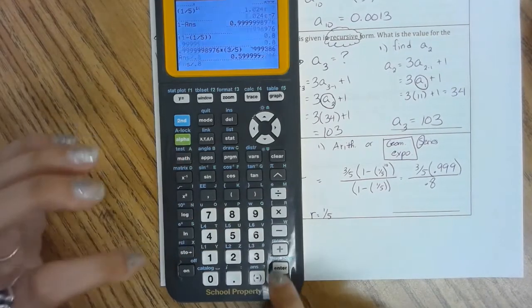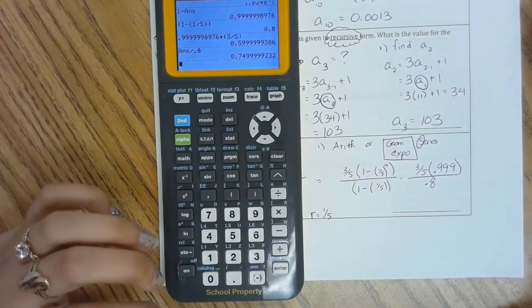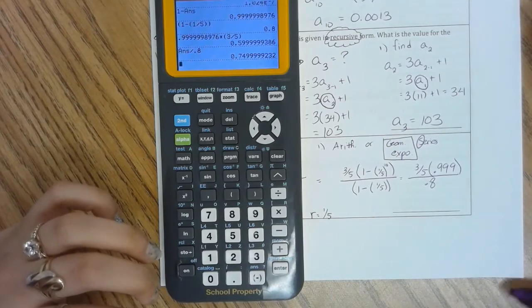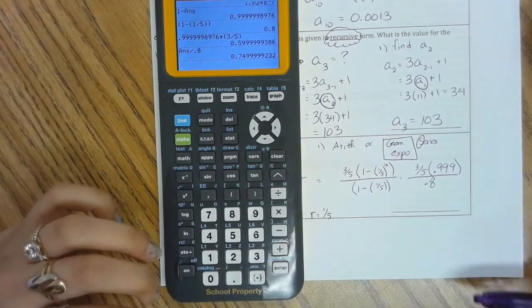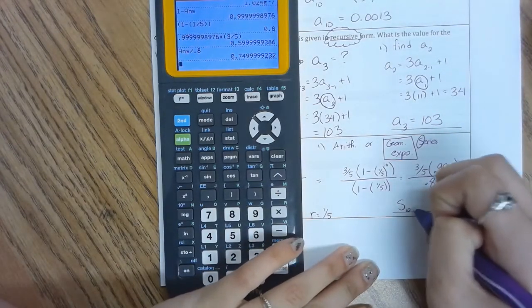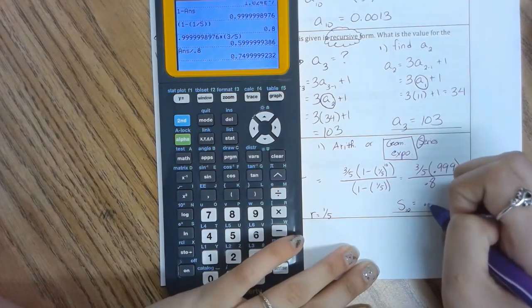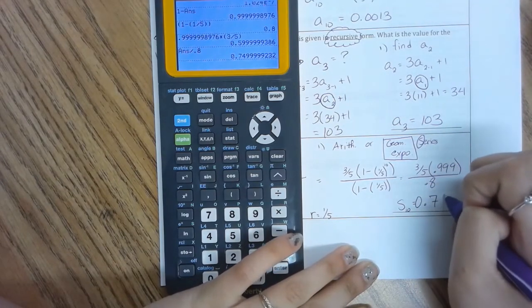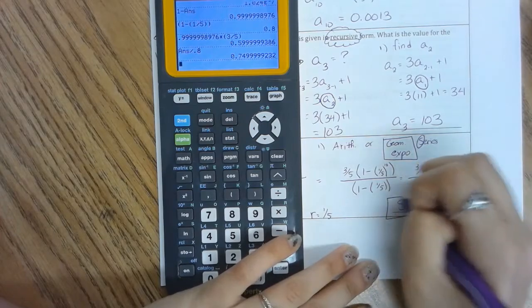0.749. And that would be our answer. So S to the 10th power is going to be 0.75 if we wanted to round. There is a way to do it on your calculator as well if you have the newer calculators.